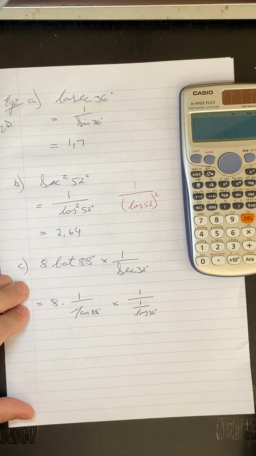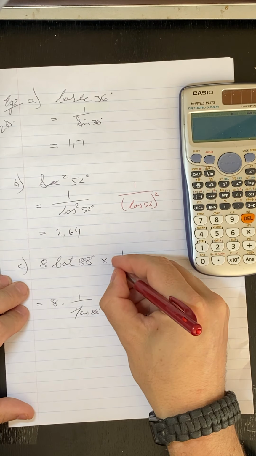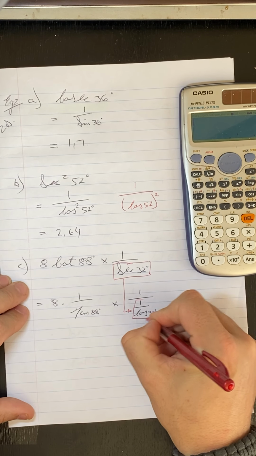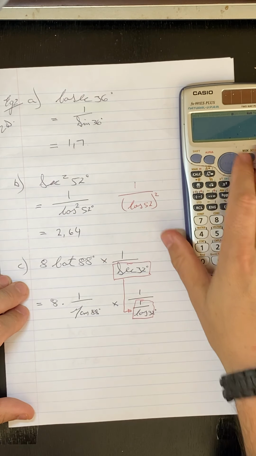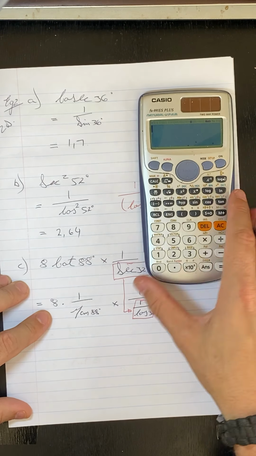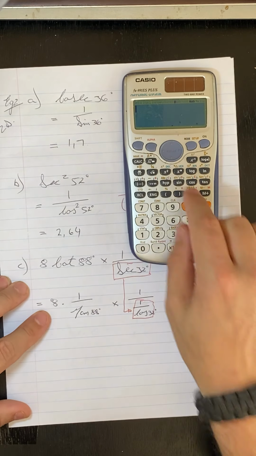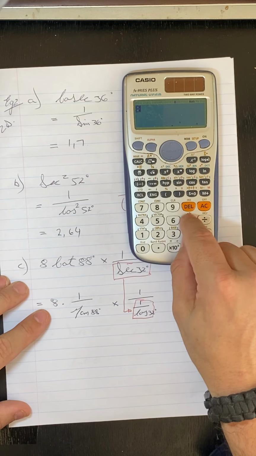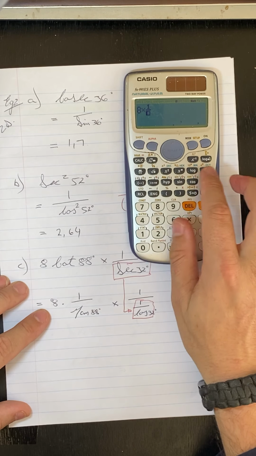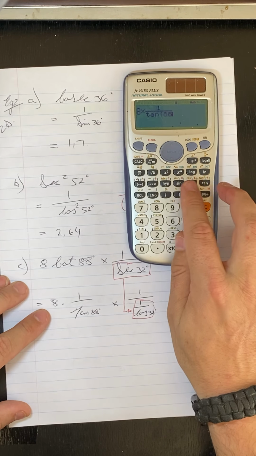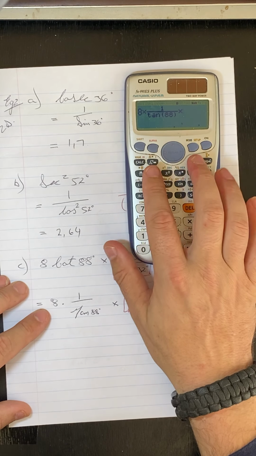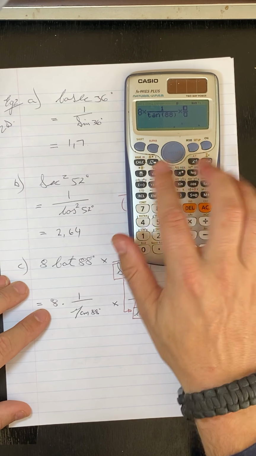32 degrees. Okay, so you remember that this one is that one over there. Okay, so this we can put on the calculator. So just watch how I do it because it's a little bit complex. So we've got 8 times fraction button 1 over tan 88, close my bracket, times, press your fraction button.